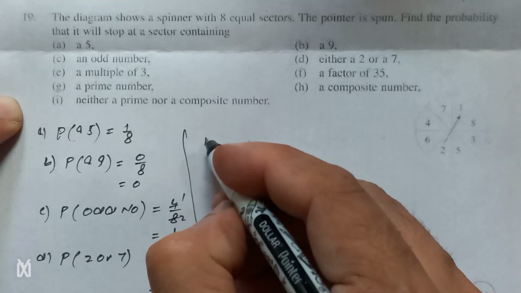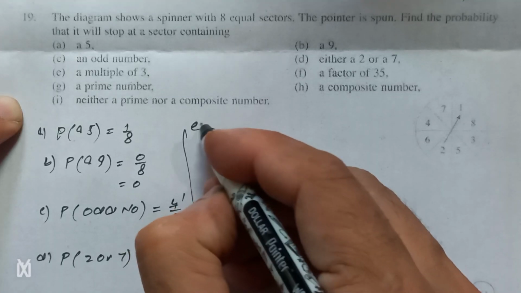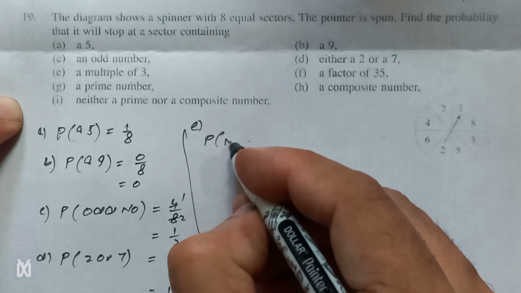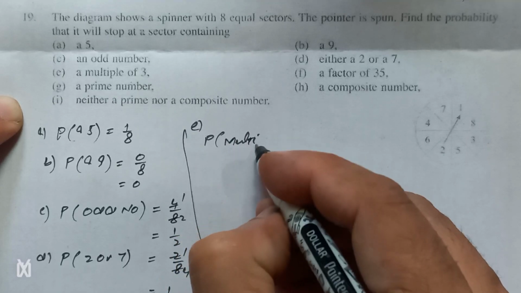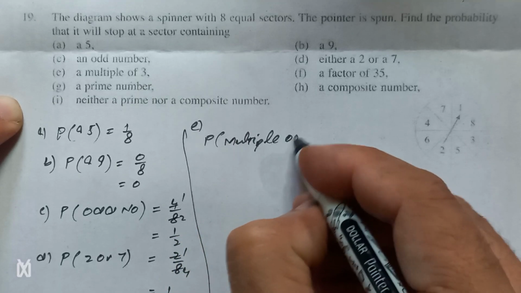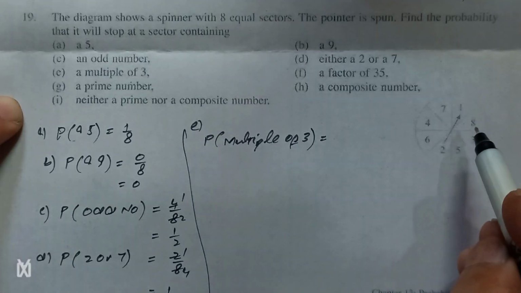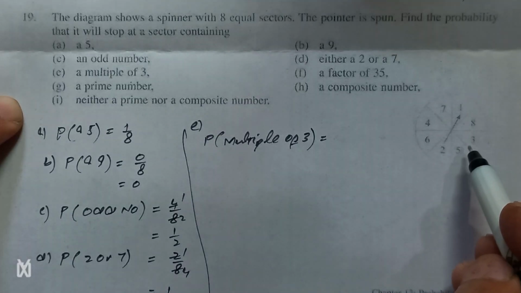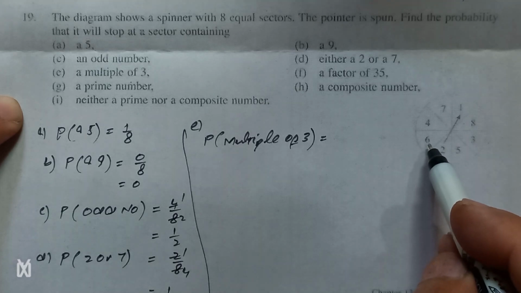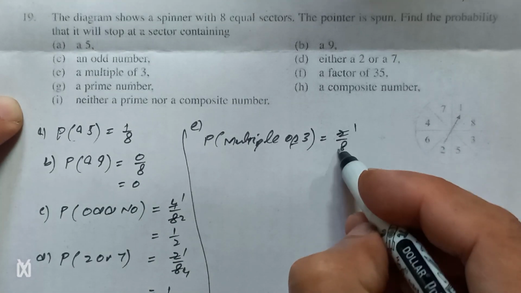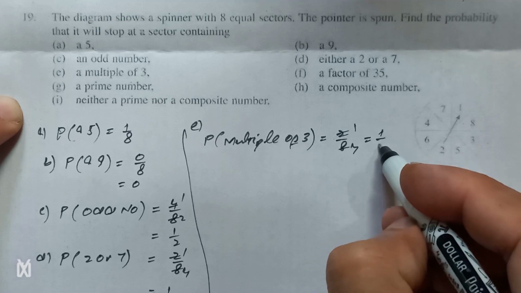Next, probability of E part, a multiple of 3. Multiple of 3. So there is 1 favorable, 2 favorable, and total are 8. After cancellation, 1 by 4 is the answer.